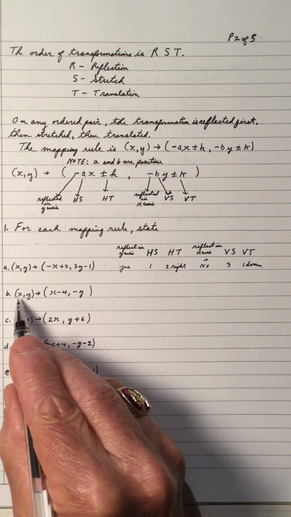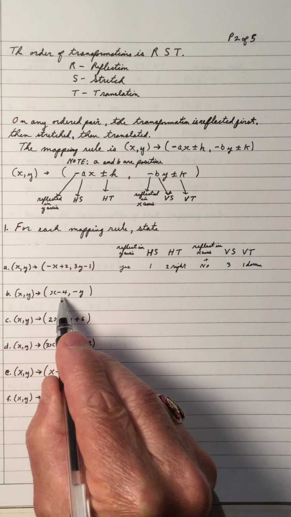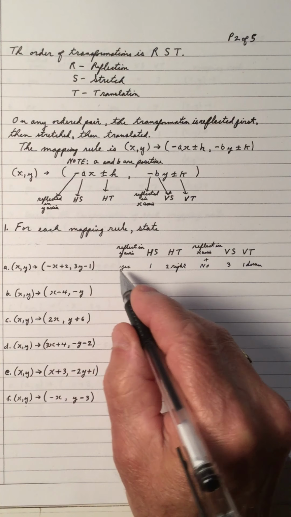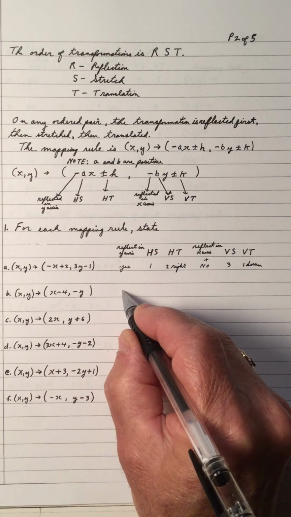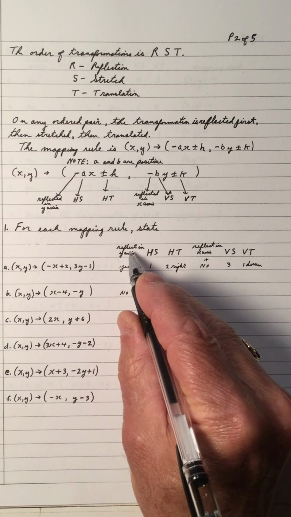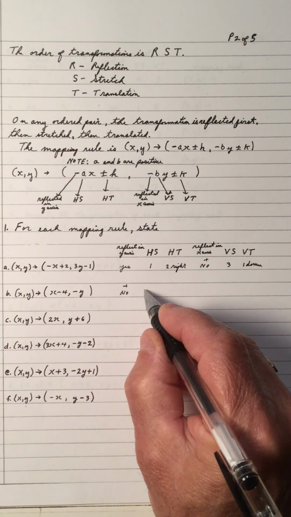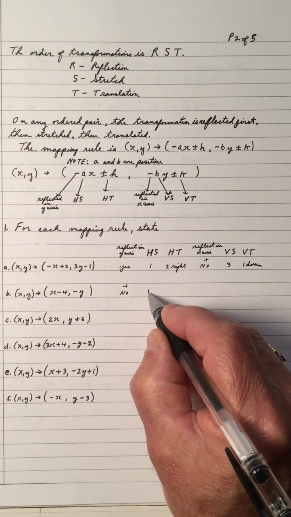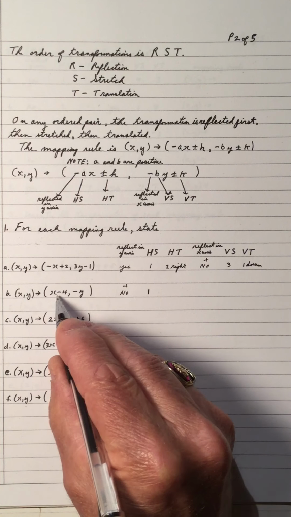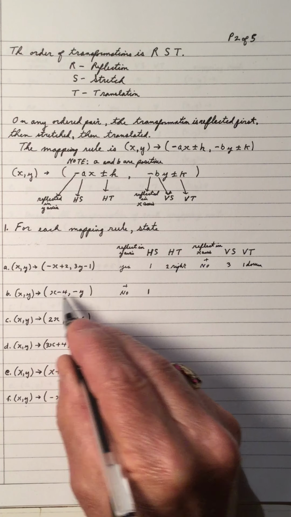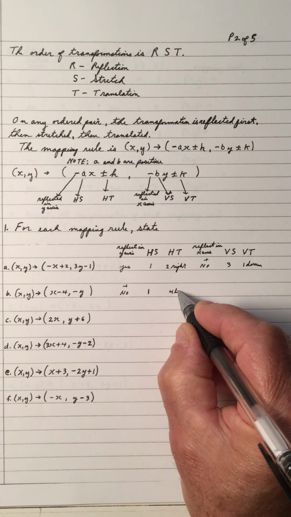And the second one, (x, y) mapped to (x minus 4, negative y). Because the x is not negative, the reflection in the y-axis is a no because it's positive. And there's a 1 in front of the x, so there's no horizontal stretch. The negative 4 means it's gone 4 left.